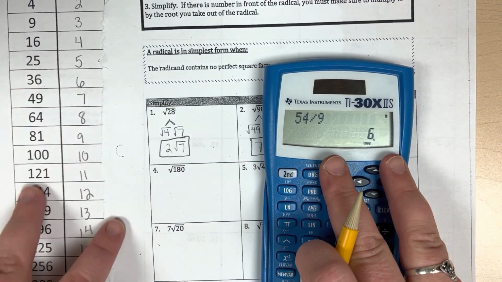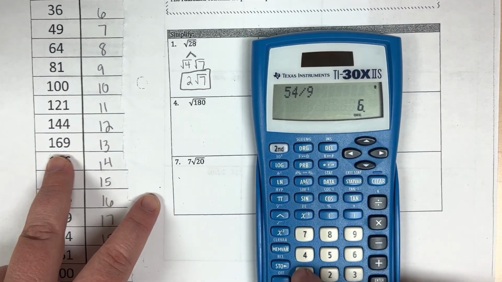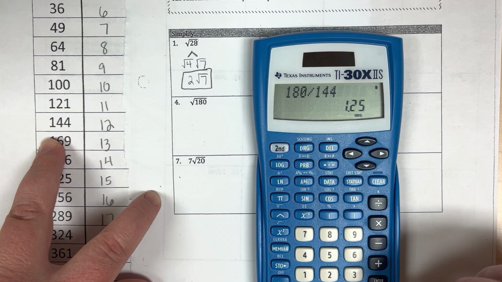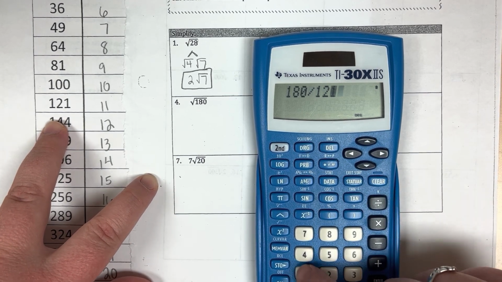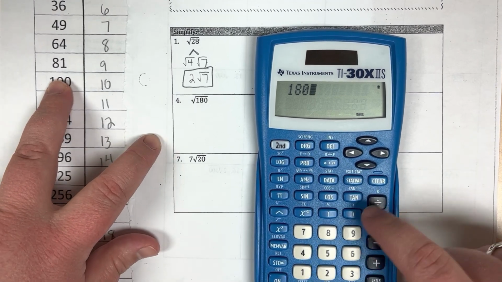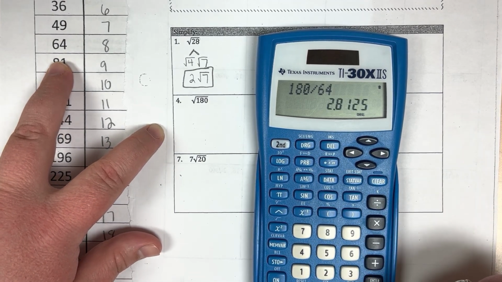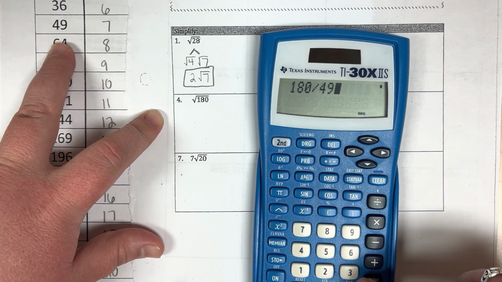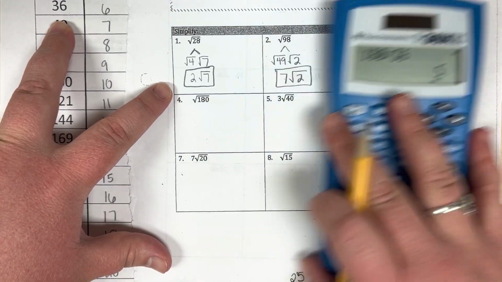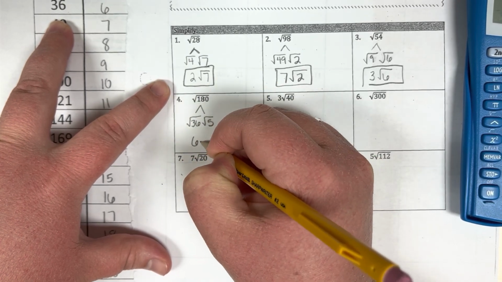Okay, moving on up. 180 has a lot of perfect squares that go into it. So we're going to start right here, and I'm just going to divide. All right, 36 and 5 works. So this splits up into radical 36 and radical 5, which gives me 6 radical 5.